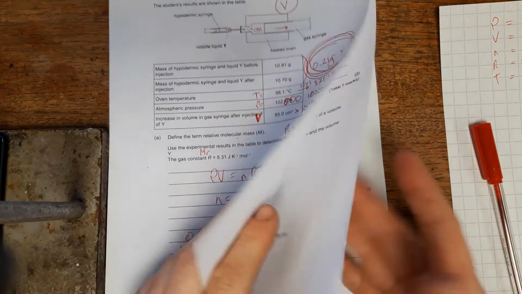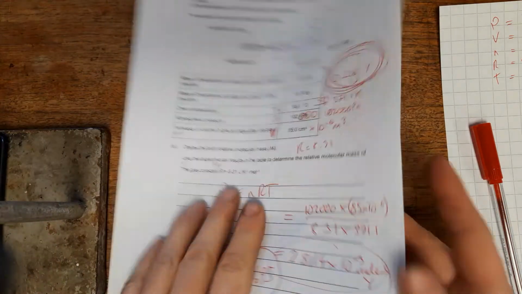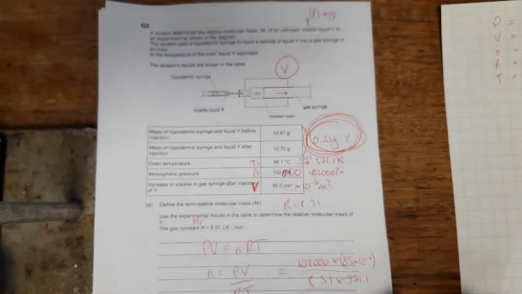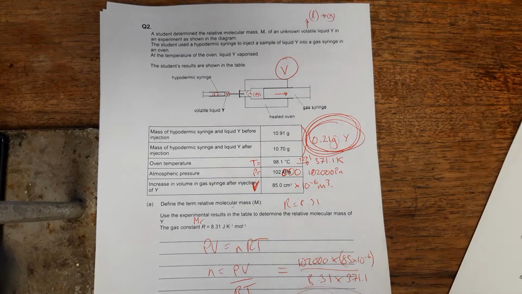Let's have a little look. Please, God, let it be right. Yay, check that out.